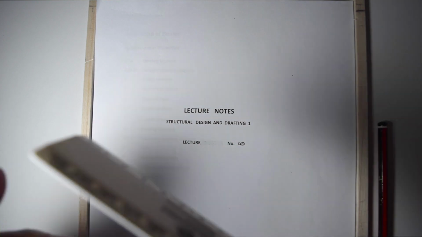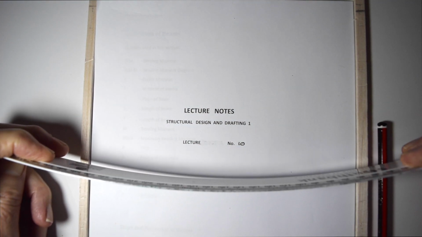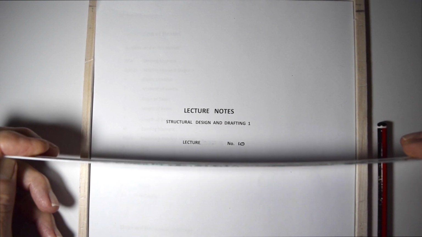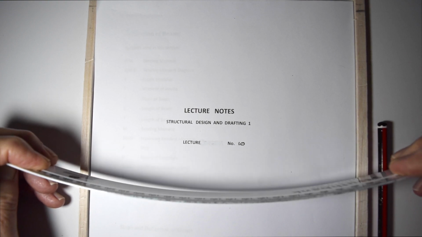Hello, today we're looking at lecture number 10, which is going to deal with the deflection of beams. And the deflection of beams is essentially about the sagging of beams. And if you can see this ruler, when you put a load on a beam, and I've spoken to you about this before, a beam deflects. Everything deflects. Everything moves. Even though it doesn't appear to, it does move fractionally or a lot.